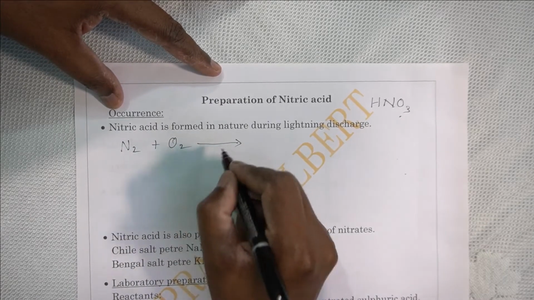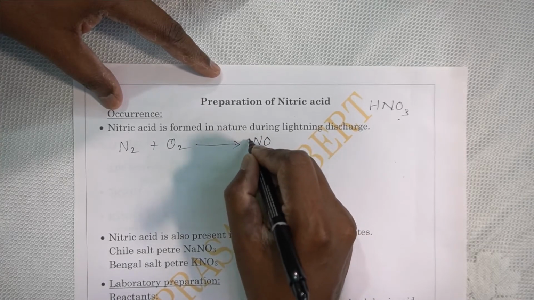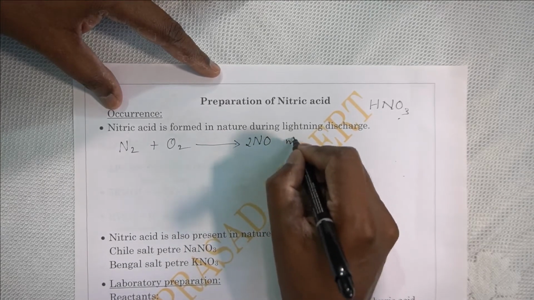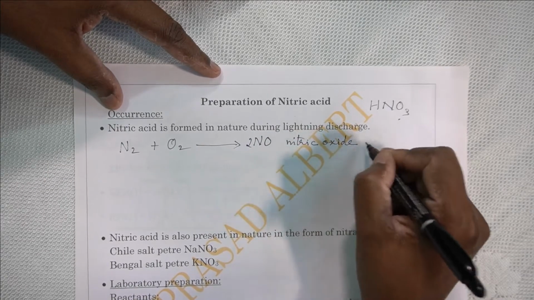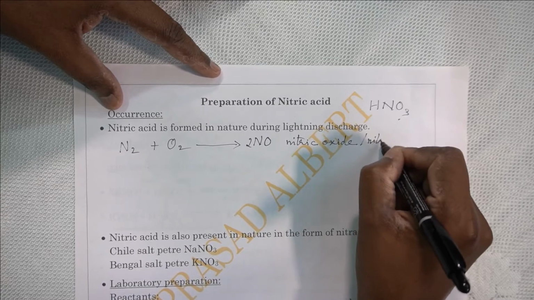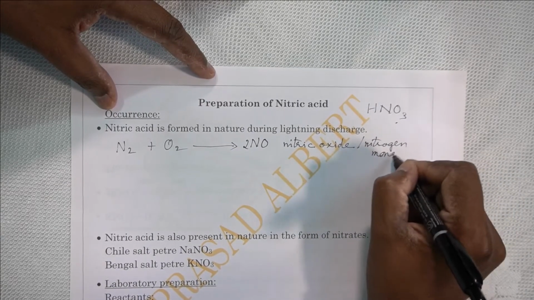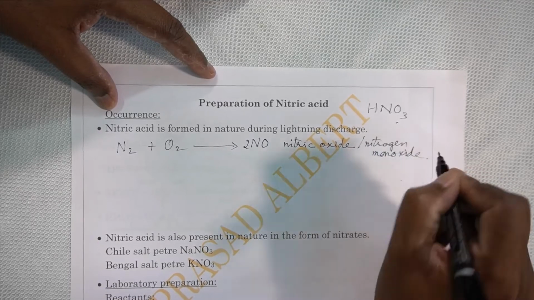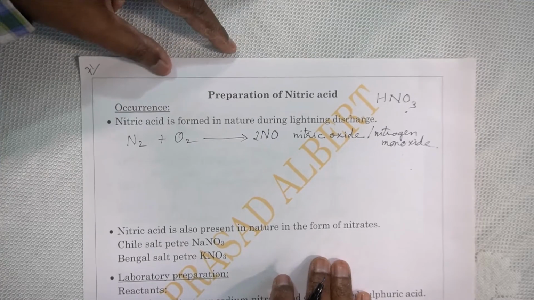So due to the high temperature, these two gases combine, forming NO, that is nitric oxide. This is called nitric oxide, or otherwise known as nitrogen monoxide. So this gas is produced when nitrogen combines with oxygen during lightning discharge.